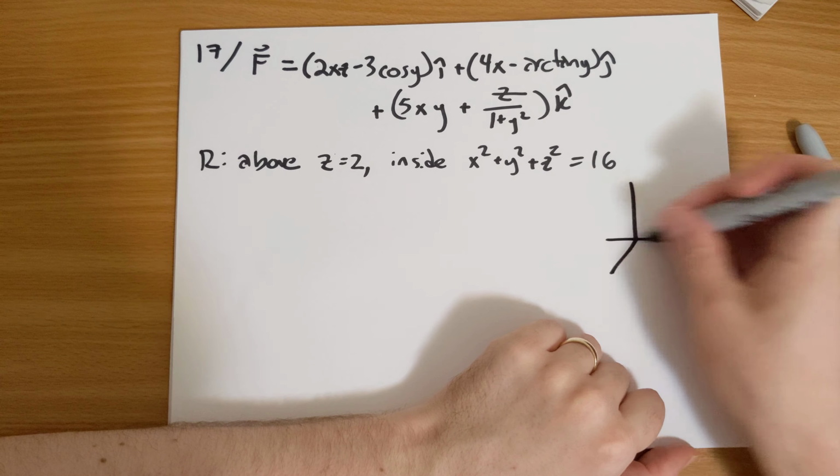So let's write out our integral. Theta runs from 0 to 2 pi, r runs from 0 to square root of 12, and z runs from 2 to the square root of 16 minus r squared. Our integrand is 2z, and then we throw in the factor of r, the Jacobian for cylindrical coordinates, dz dr d theta. The theta integral will just give us a factor of 2 pi.